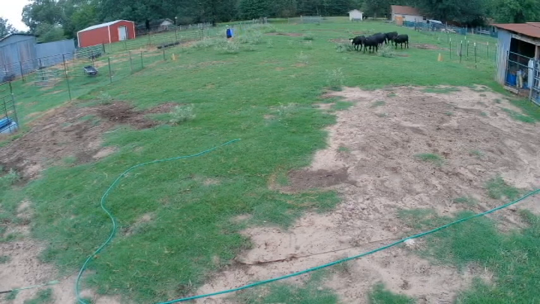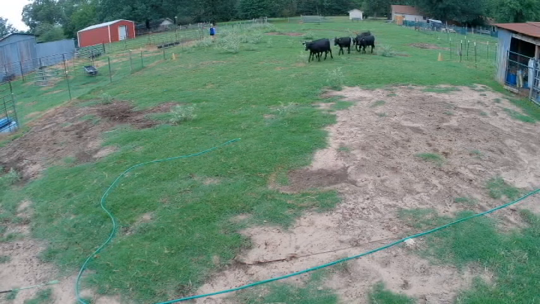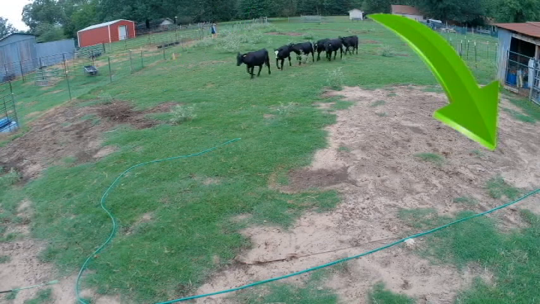And then I'm going to relieve the pressure off of him by walking away from the livestock and giving him an opportunity to bring them to me. So if I was to go towards the cattle, I'm taking his job away.